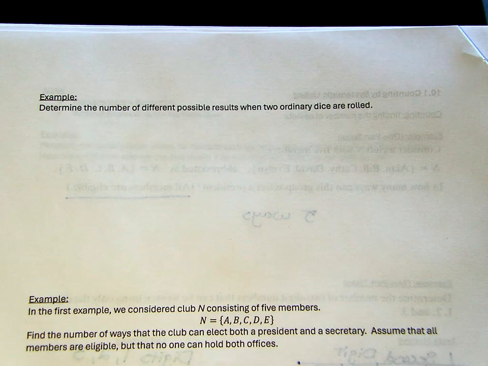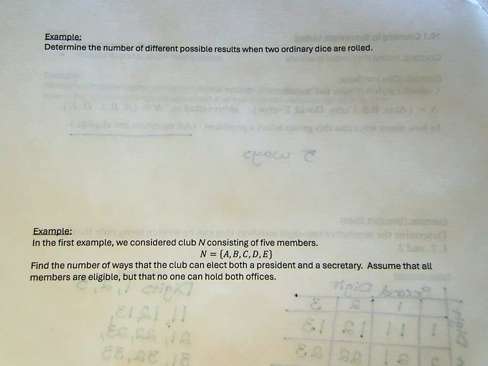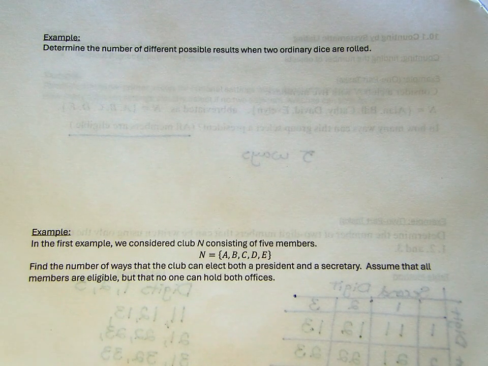All right, let's flip over. We're going to do a dice problem. I will tell you a table seems to be the easiest way for me with the dice. It says determine the number of different possible results when rolling 2 ordinary dice. So we got 2 dice. I should have grabbed some from somewhere.